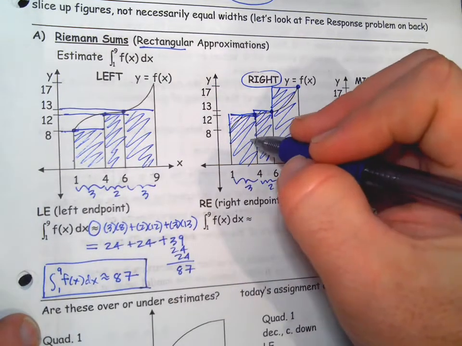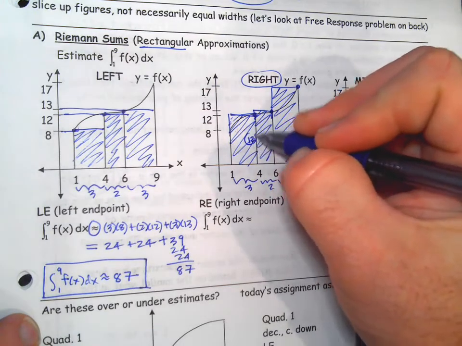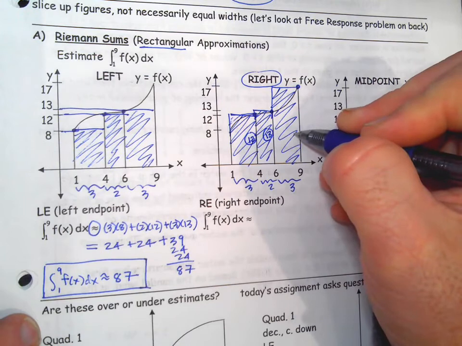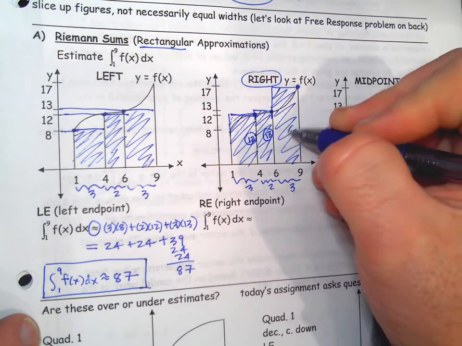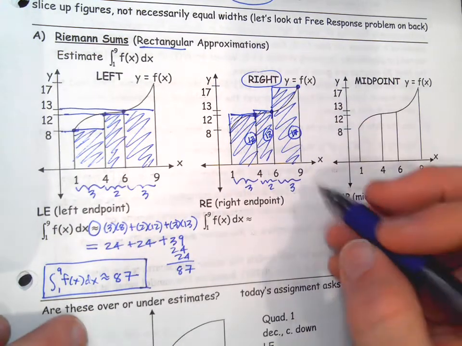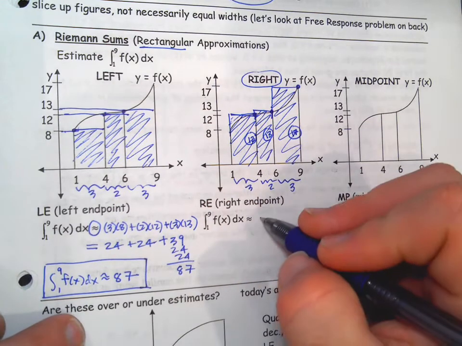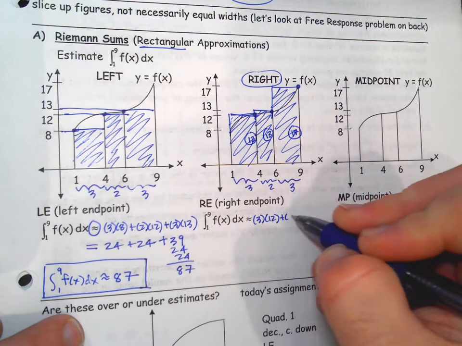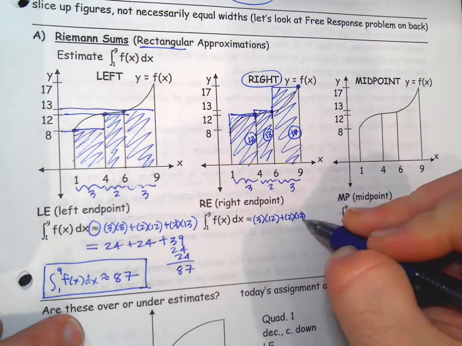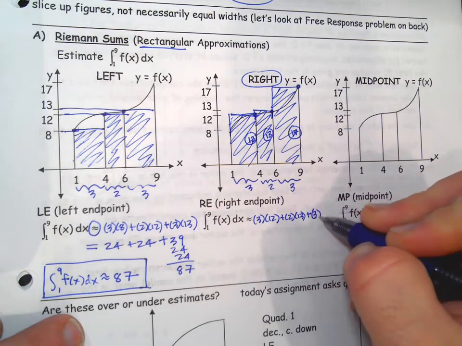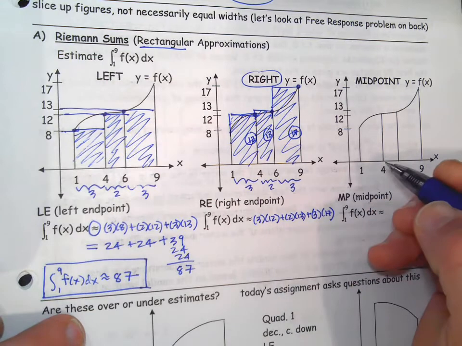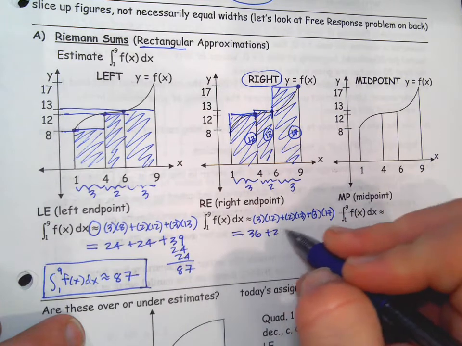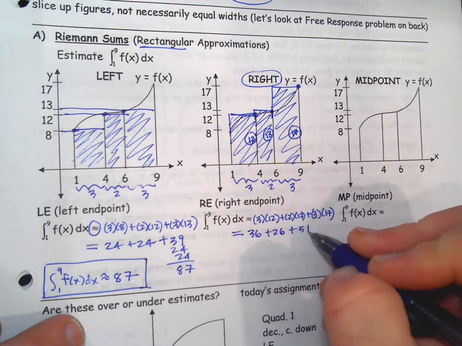So I find it sometimes good to maybe label these values next to it, because you're not going to actually have a graph when you do this approach. You're going to read these values from a table, and I would recommend drawing a picture. So let's show the work. Base times height, base times height, base times height, and we get 36 plus 26 plus 51.